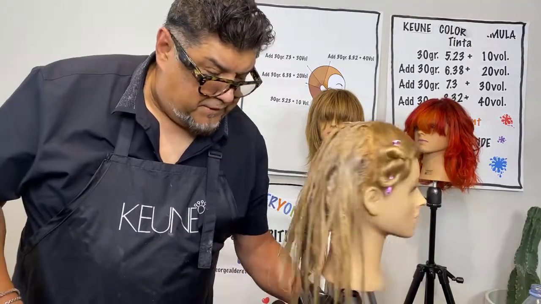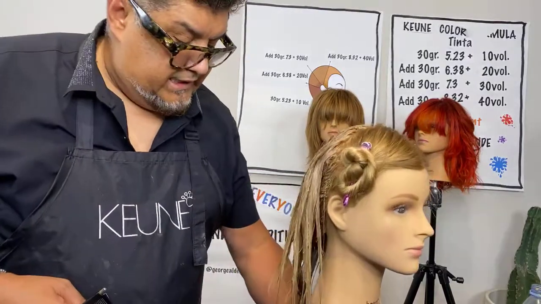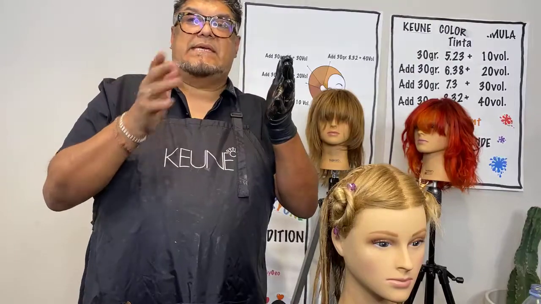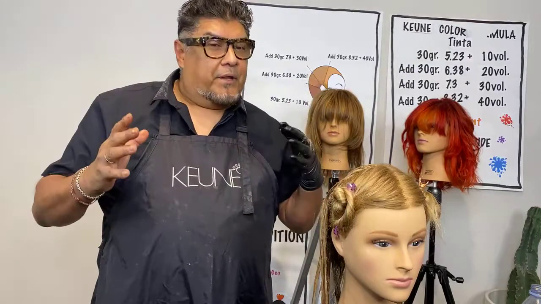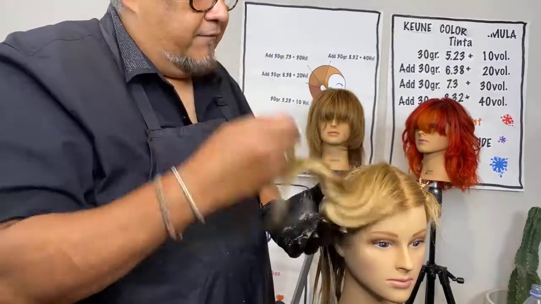Now that we've completed that section, we're going to move to the sides. These are really key because the sides, I think, they want to see it head on, and when they see it, they're going to want a little bit more lightness and brightness. So I want to make sure that I give them what they're asking for.